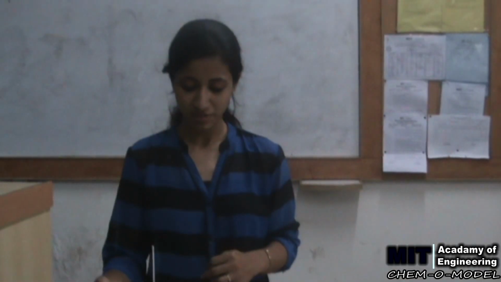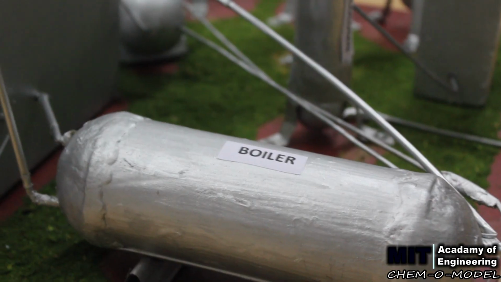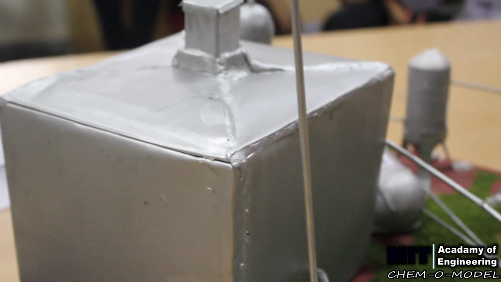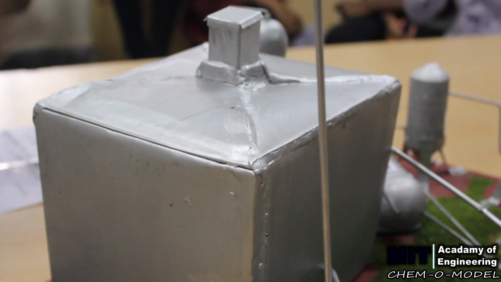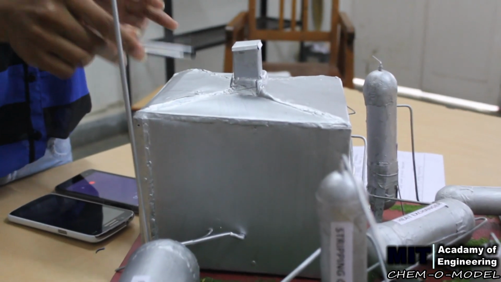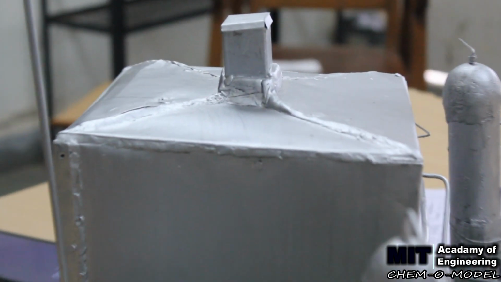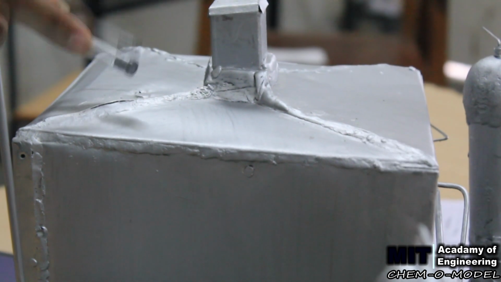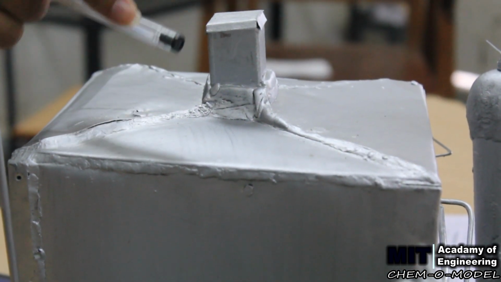The steam comes from the boiler at a pressure of 40 atmosphere and a flow rate of 7000 kg per hour, which along with the hydrocarbons is passed to the furnace. In the furnace there are three main compartments. In the first compartment, preheating takes place, where the temperature is increased to about 1450 degrees C. Therefore, half of the temperature is attained in the preheating.